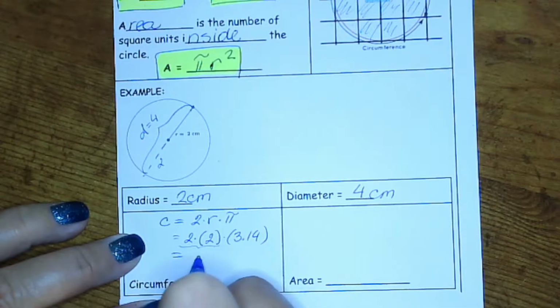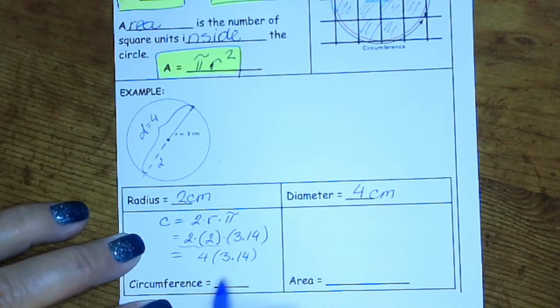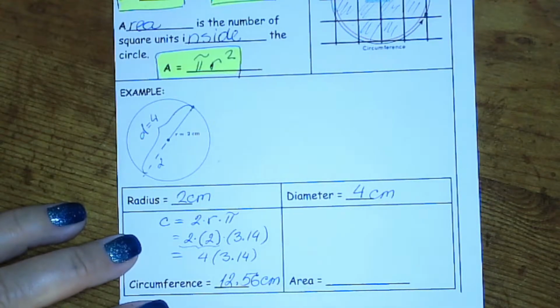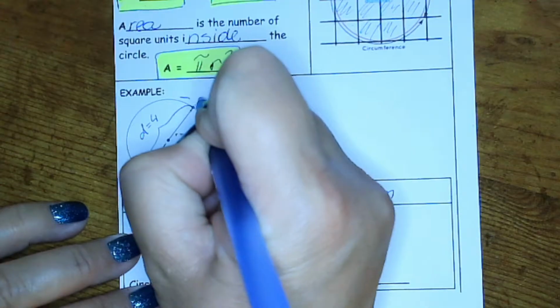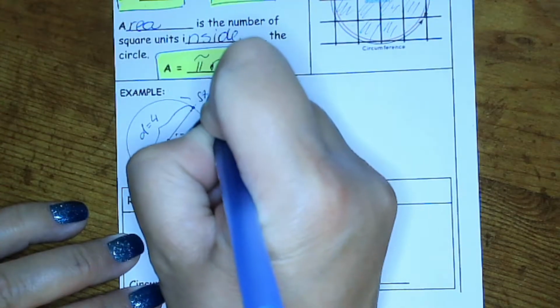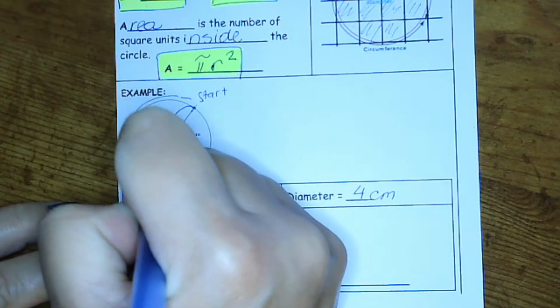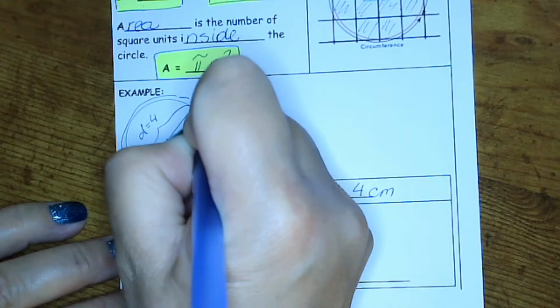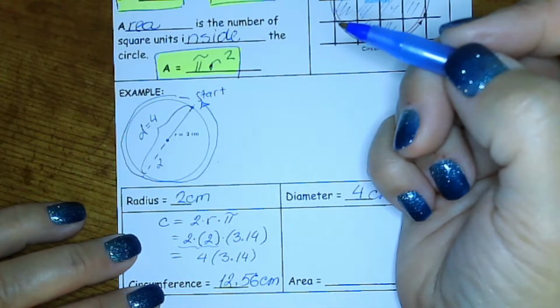So 2 times 2 is 4. Multiply that by 3.14. Gives us 12.56 centimeters. So that is the circumference. Let's say if I start at this point and I go all the way around and I come back, that circumference is 12.56 centimeters.